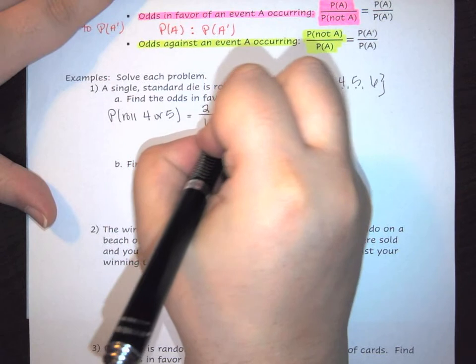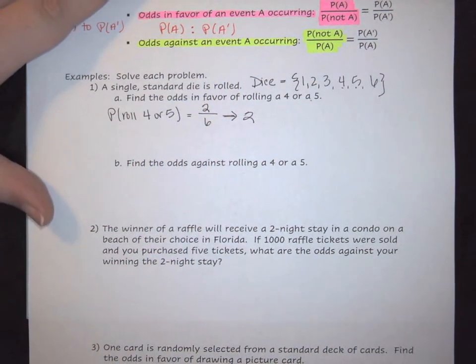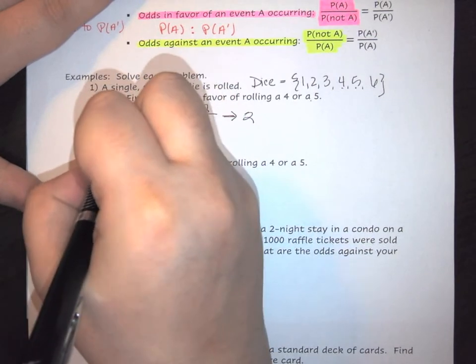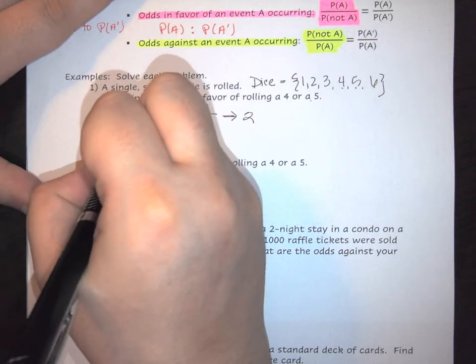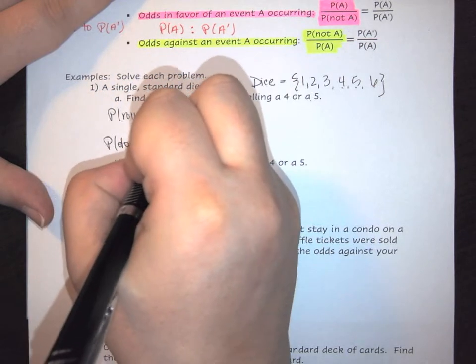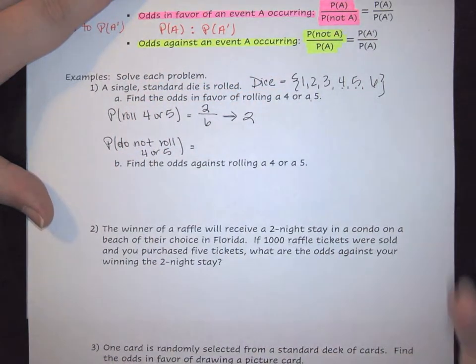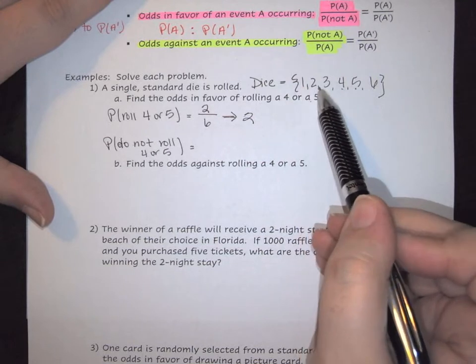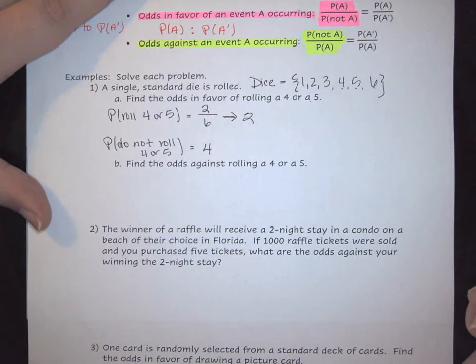Now we also have to know the number of outcomes where you do not roll a 4 or a 5. In that case, if we don't roll a 4 or 5, that means we had to have rolled a 1, 2, 3, or 6. So those are 4 possibilities there.